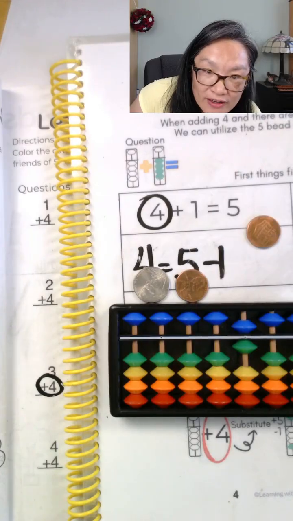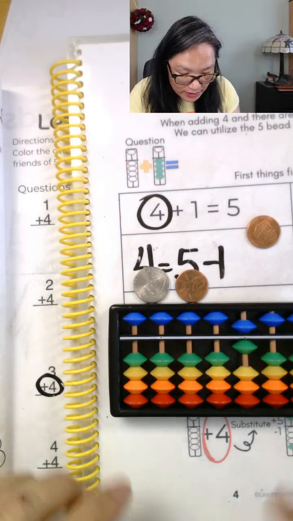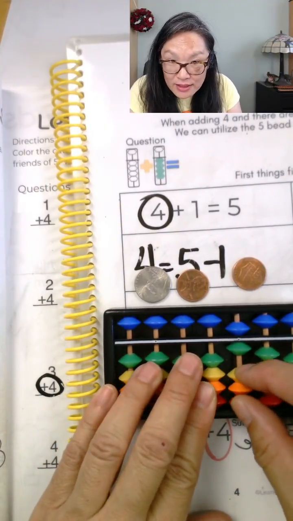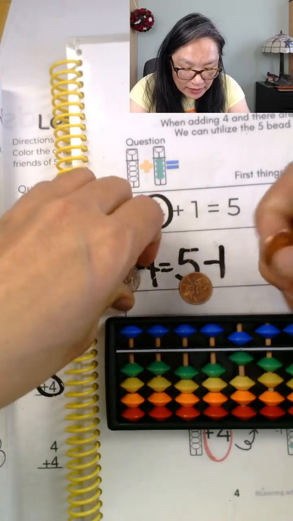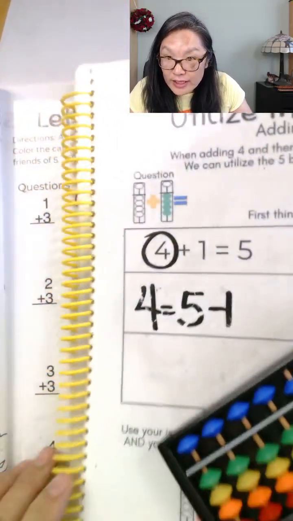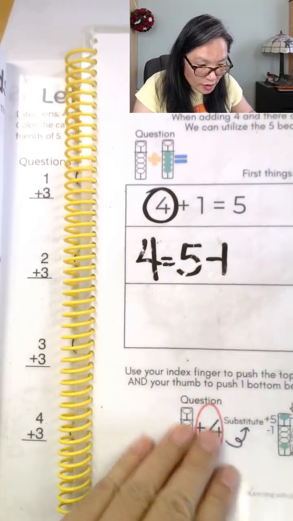If you don't have enough single beads, and that's exactly what it is. If I don't have enough pennies, if I don't have enough single beads, exactly. We can do it again. We can do another number. Another number is this one, 3.